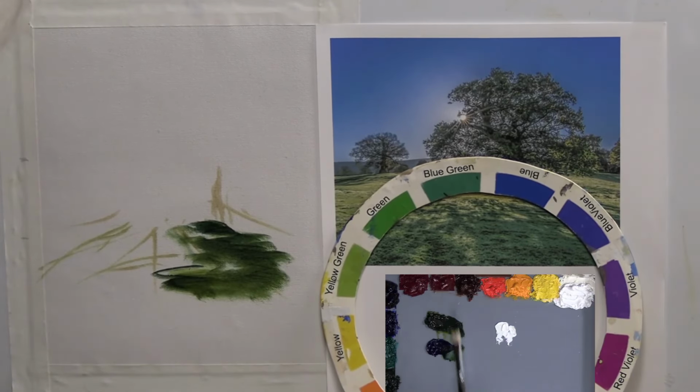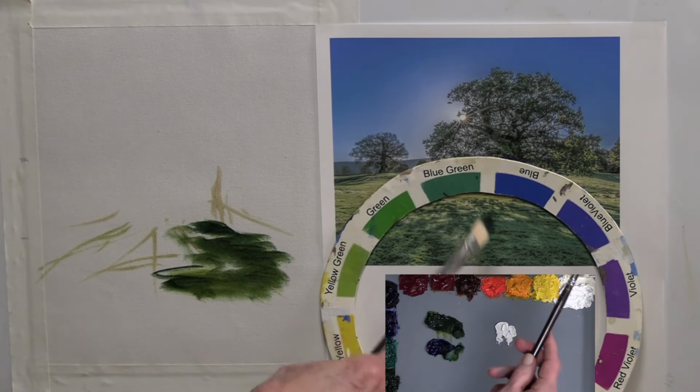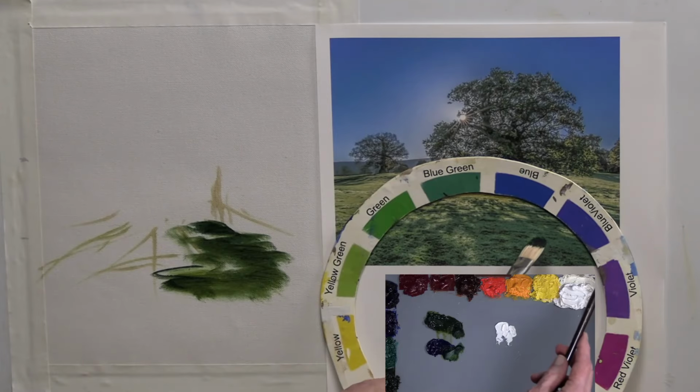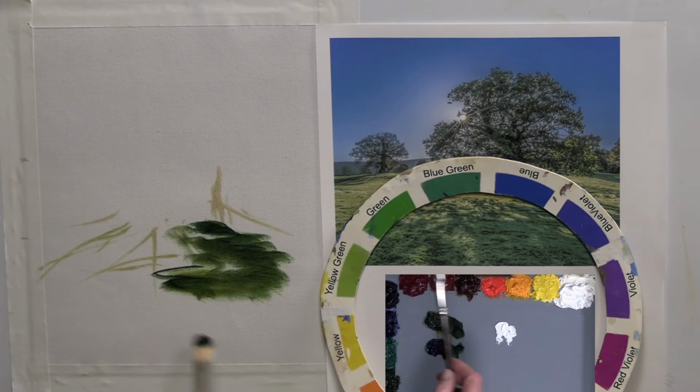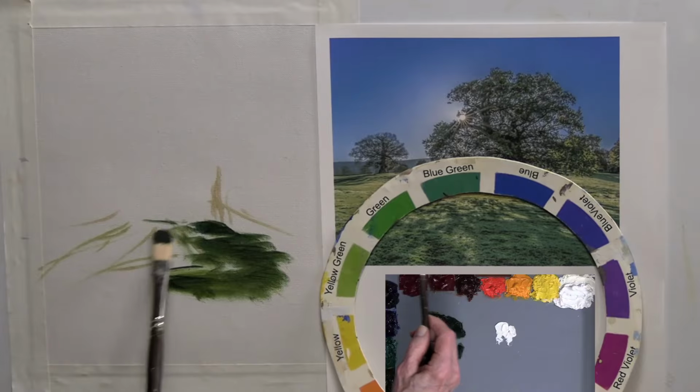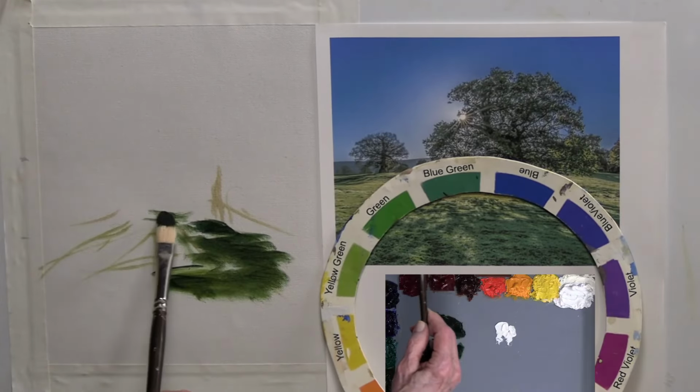And the reason I'm doing it this way is that I don't want it all the same blue-green. I want some of it leaning a little blue in some ways and leaning a little bit more yellow-green in other ways. So if you load the brush each time like this, rather than mix that up to begin with, you can get that. Now we get over here, and up here we see just tiny.